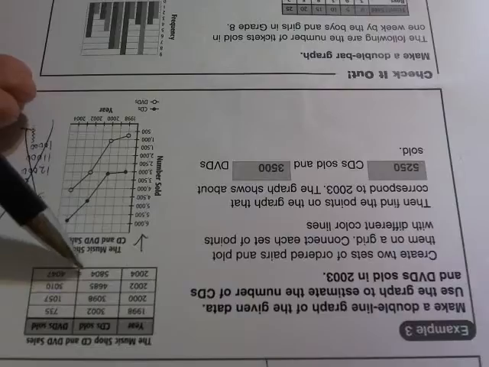The 98 number is just above 3,000 for CDs. So I'm going to go just above 3,000 and put a mark. The 2,000 number is roughly the same. It's gone up just a little bit, but graphically, because we're going by 500s, it's going to look much alike. So just above 3,000, put a dot. The 2002 number is at 4685, so we put a dot just over the 4,500 mark. And for the 2004 number at 5804, I'm going to just drop beneath the 6,000 for that.